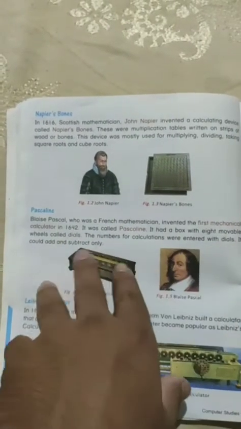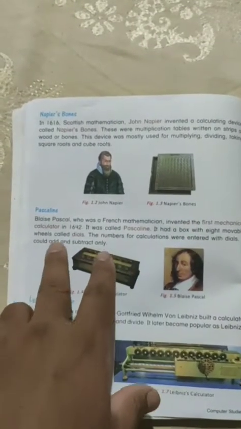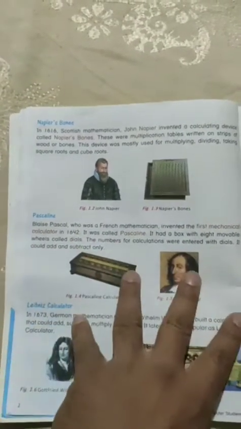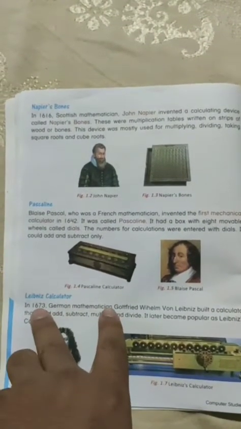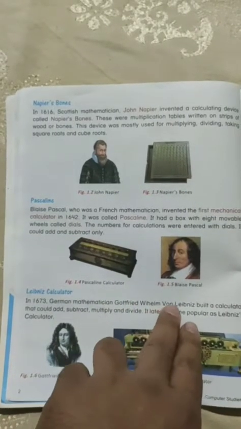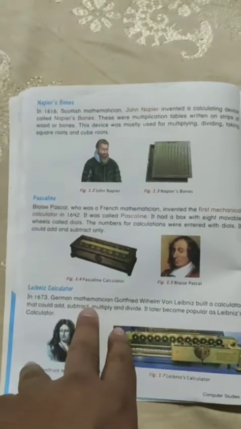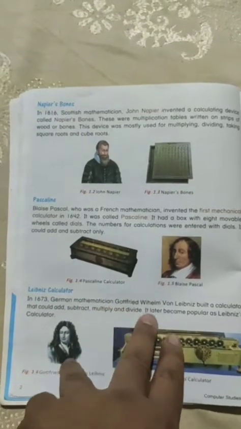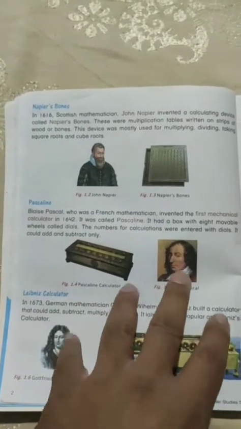The numbers for calculations are entered with the dials, and it could add and subtract only, but it has one limitation: it can only add and subtract. Next one, the Leibniz calculator. In 1673, German mathematician Gottfried Wilhelm von Leibniz built a calculator that could add, subtract, multiply and divide. It later became popular as the Leibniz calculator. That is all for this.